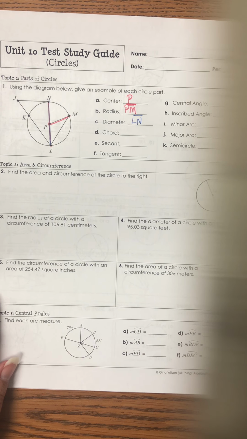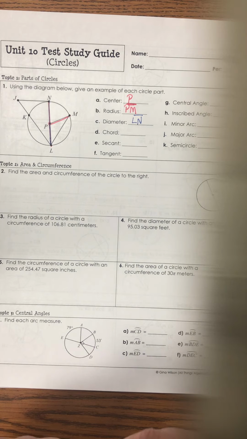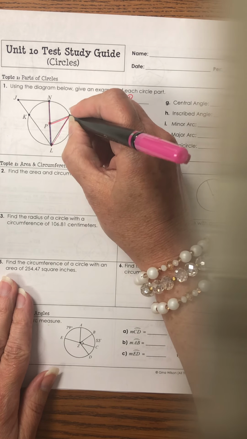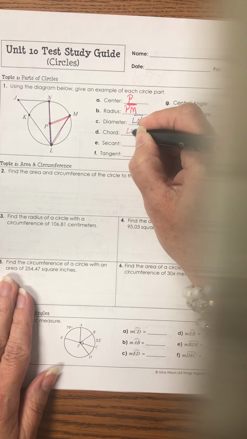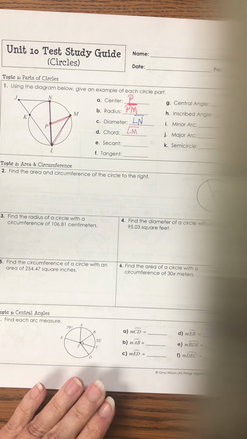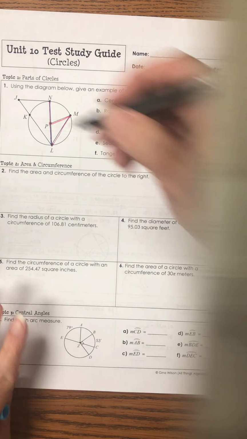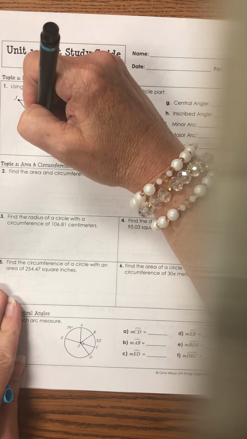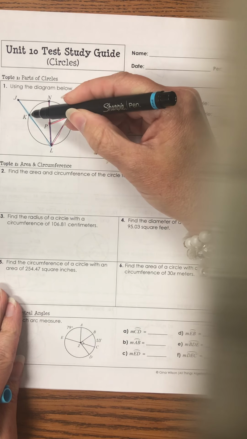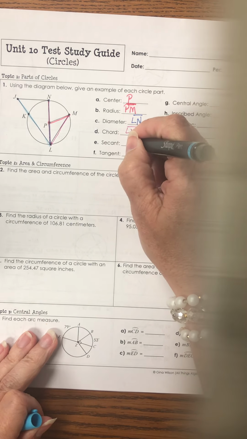Now a chord is a segment inside of the circle, and it touches two sides of the circle. And again, it's inside. So right here, LM is our chord. Now the secant line is going to go outside the circle, touching two sides of the circle. So if you'll notice right here, JL touches two sides of the circle and goes outside the circle. So JL.